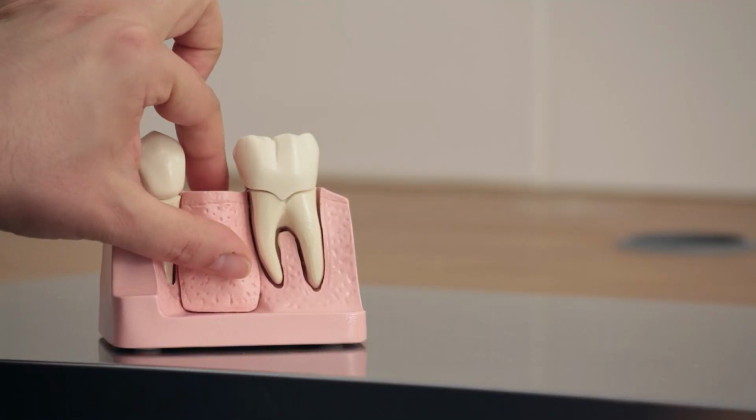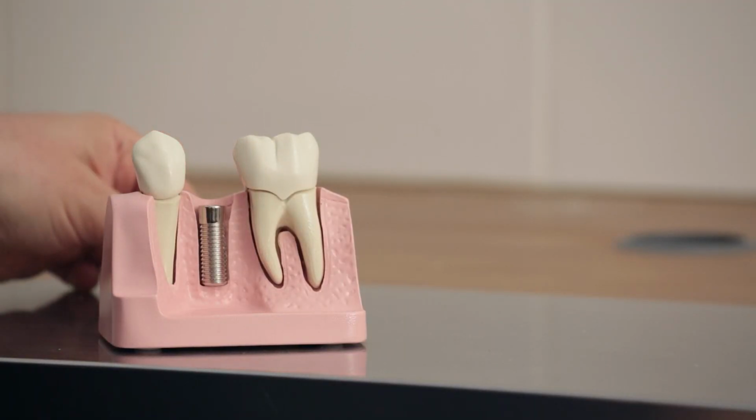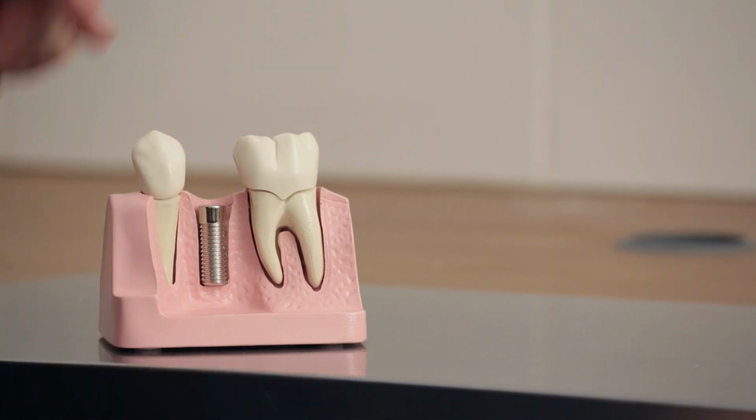Right, so the third option is a dental implant. Looking at this model over here, we've got the same scenario with the tooth missing in between two natural teeth. And unlike the bridge option, here we're placing an implant in between these natural teeth. The procedure is usually done under local anesthetic. It's no more complex, if anything even simpler to do than a bridge preparation.